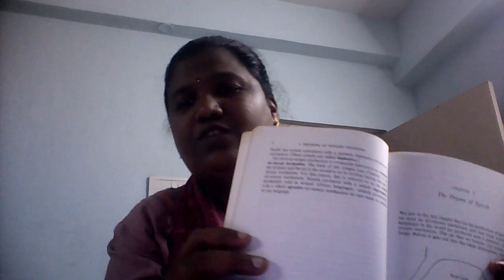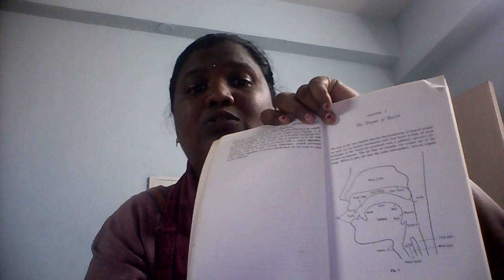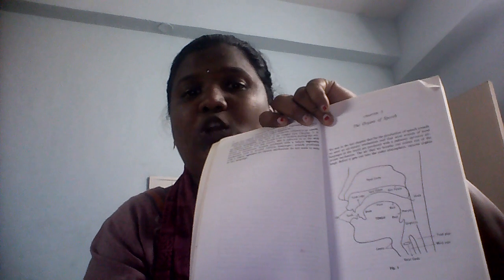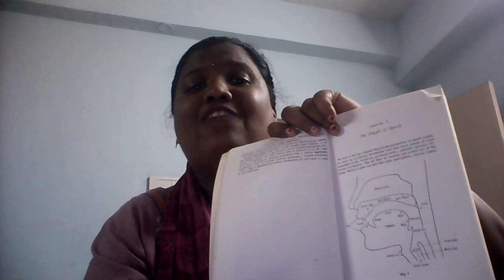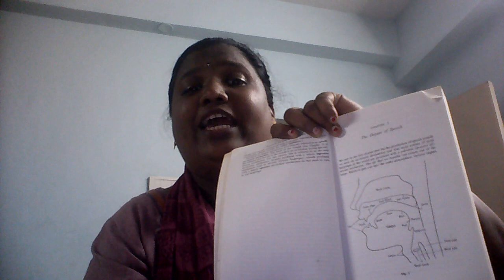If you observe this, you can find two lips. I'll keep it a bit to the right so that everybody could see this. You have both the lips, and back to that, the upper teeth. Back to the lips, you have upper teeth and lower teeth. And back to the upper teeth, you have a swollen structure which is nothing but the alveoli. This is the alveoli portion. And back to the alveoli, you have a palate, which is a hard, bony structure.